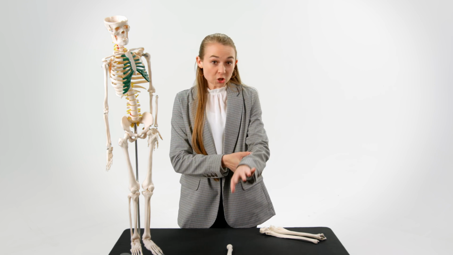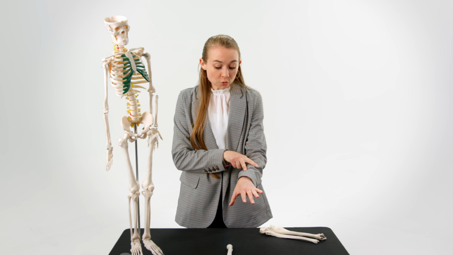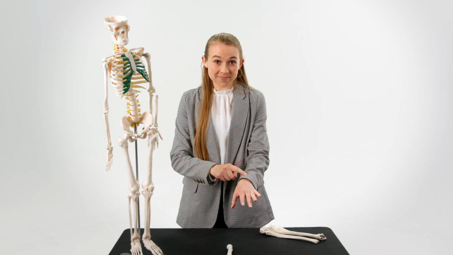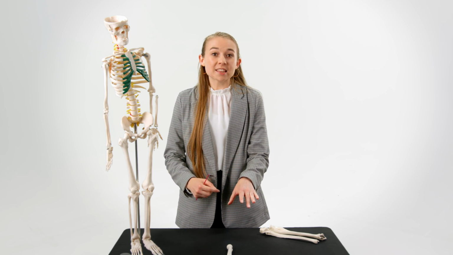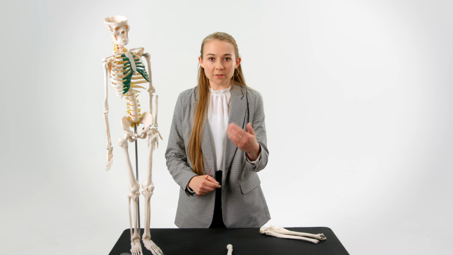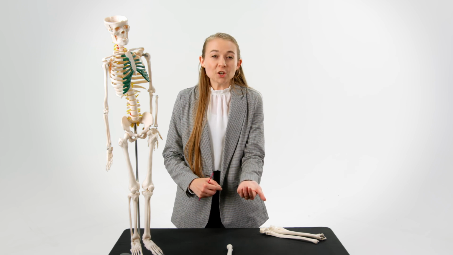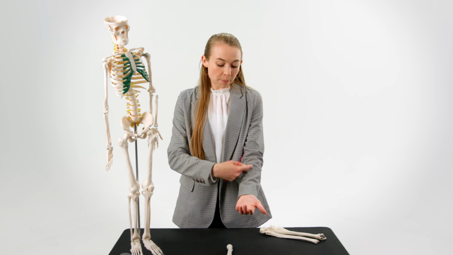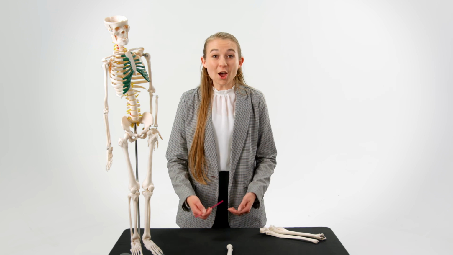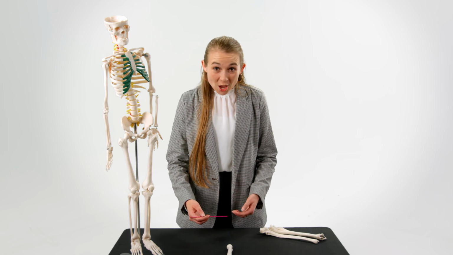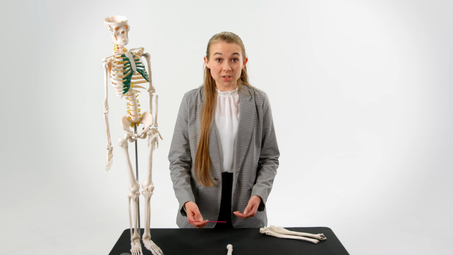When we then turn our hands over, the bones will cross in front of each other. So it's important to remember that the names of the movements are based off of anatomical position. So we'll be referencing these bones in their parallel form. First, we have the radius. The radius sits laterally to the ulna.